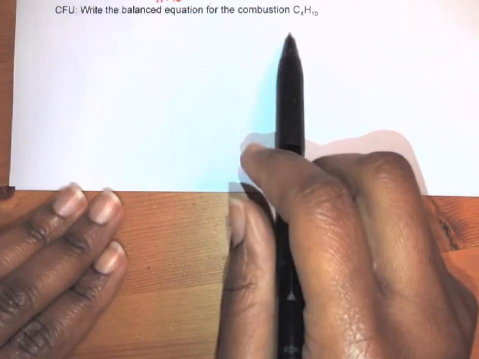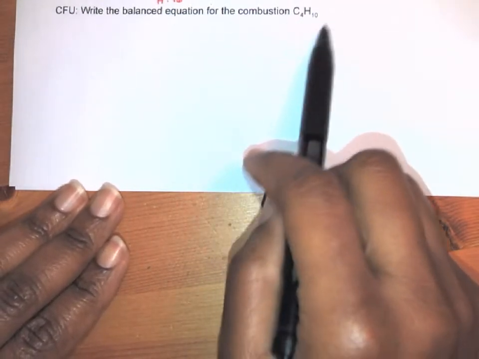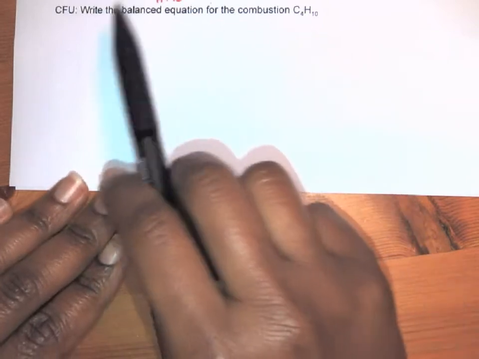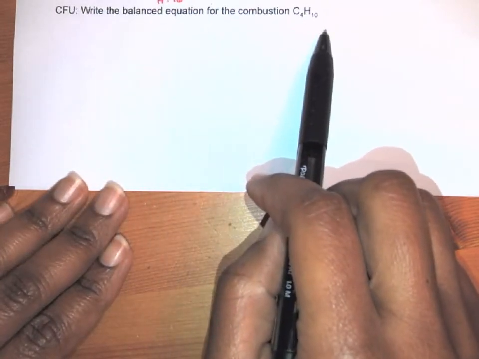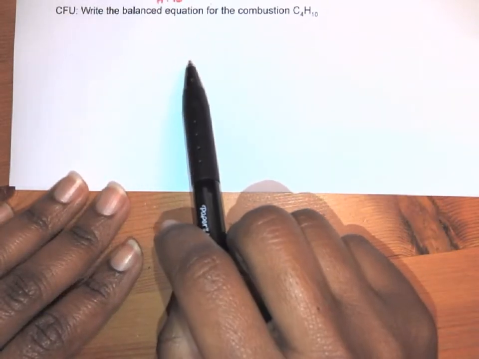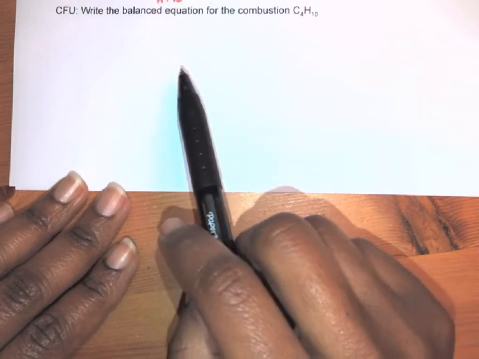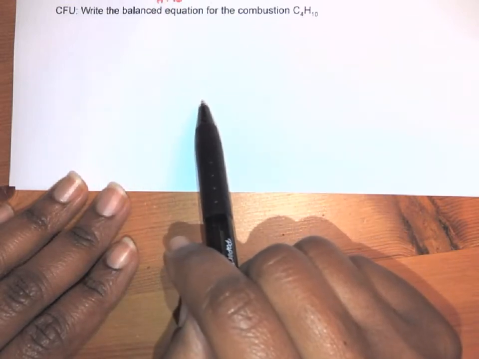So at this point, you should have tried the CFU on your own on a separate piece of paper. You're balancing this combustion reaction. If you haven't, go ahead and pause this video now, and when you press play again, I will show you how this is done.